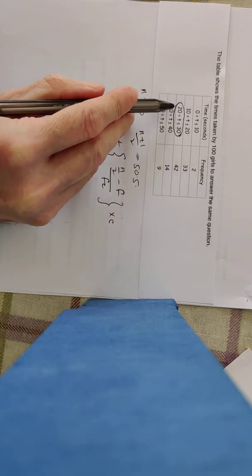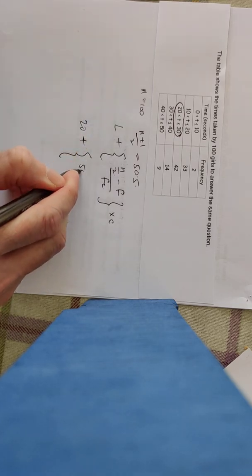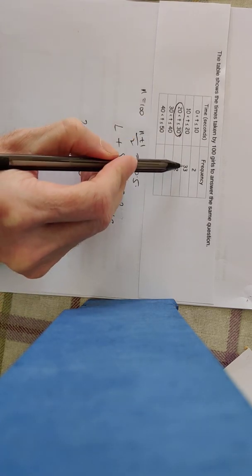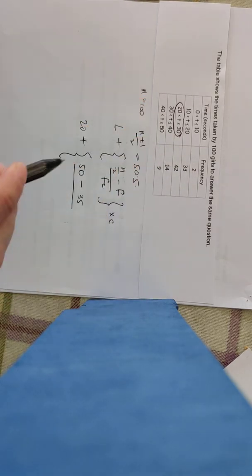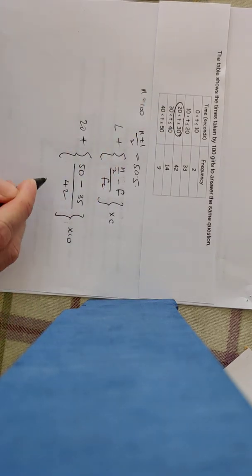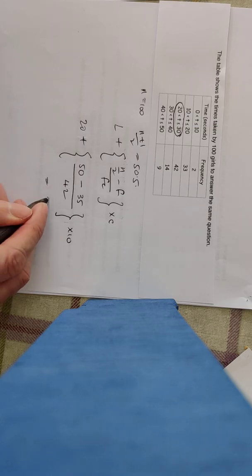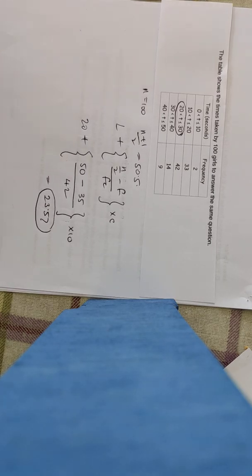So our formula is L plus N over 2 minus F over FC multiplied by C. Lower class boundary of this group is 20, plus N over 2 is 50, minus frequencies above, this is 35, all over frequency of the median group, which is 42, times by the width of this, which is 10. So let me type this in. 50 minus 35 divided by 42 multiplied by 10, add on 20, and I'm getting 23.57. That's going to be my answer to this one.